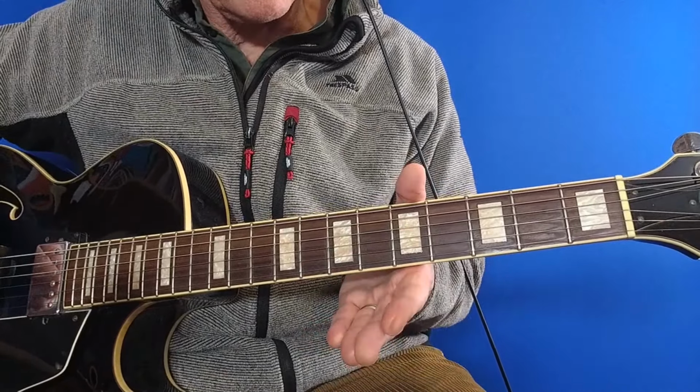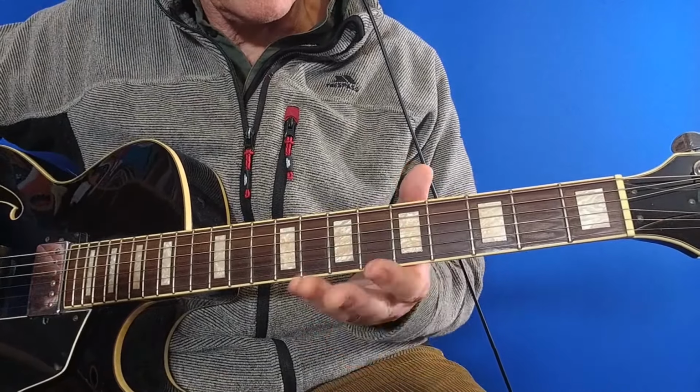Now let's have a look at the backward diagonals. So I'm going to start with my little finger here at fret 8, just to keep my hand in the same position. And then I reach back 3 frets and across 3 strings, and with my first finger I find an octave there. So that fingering is 4, 1.